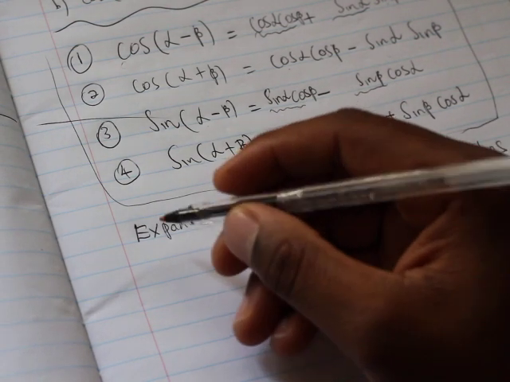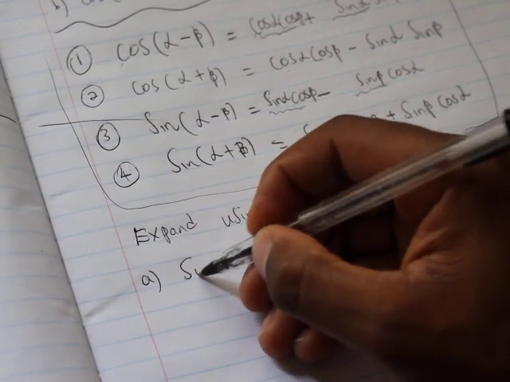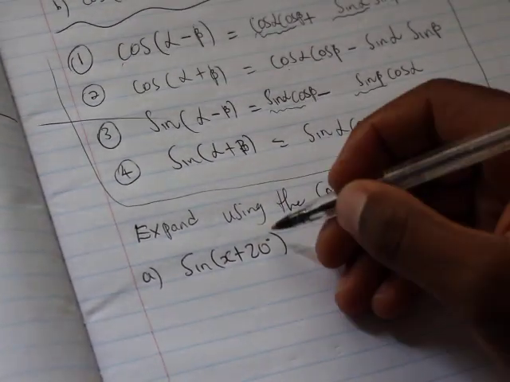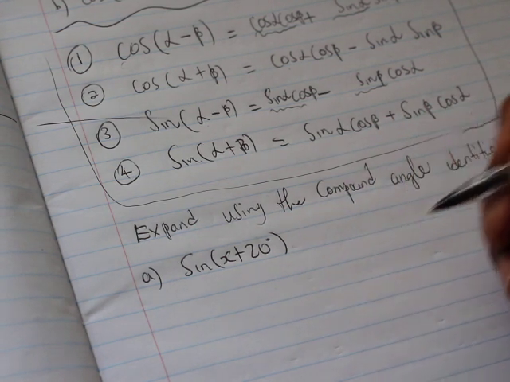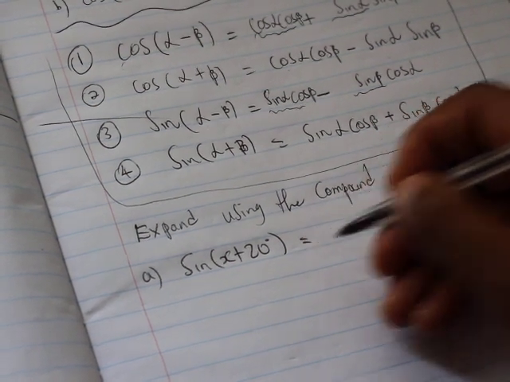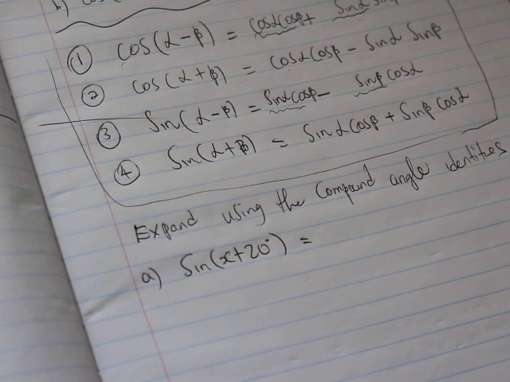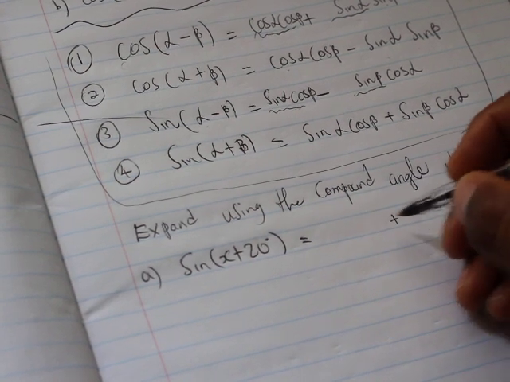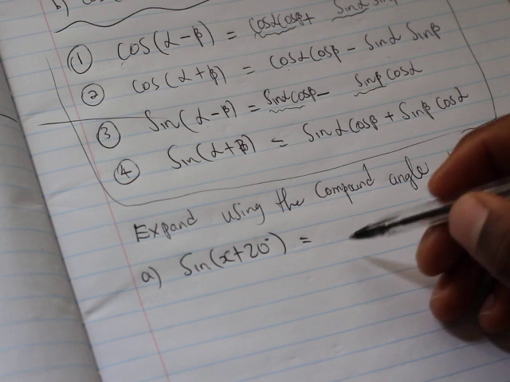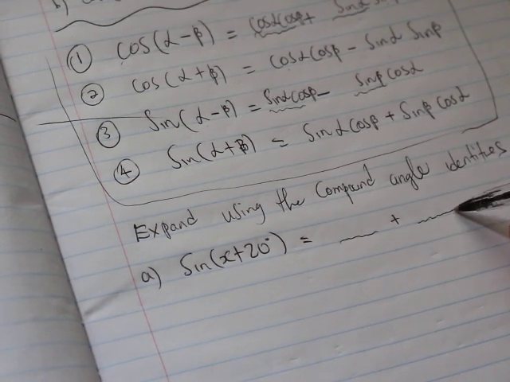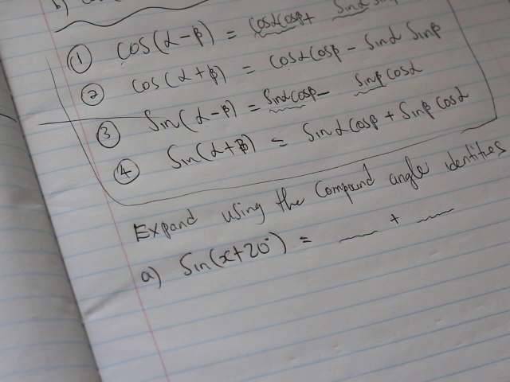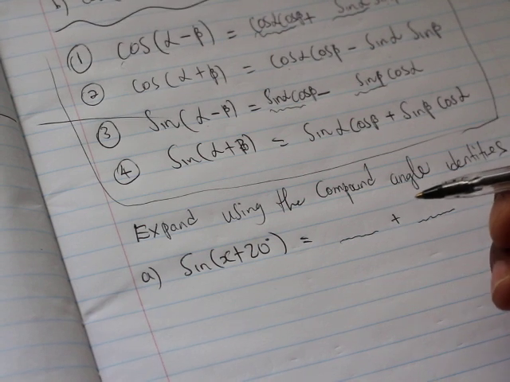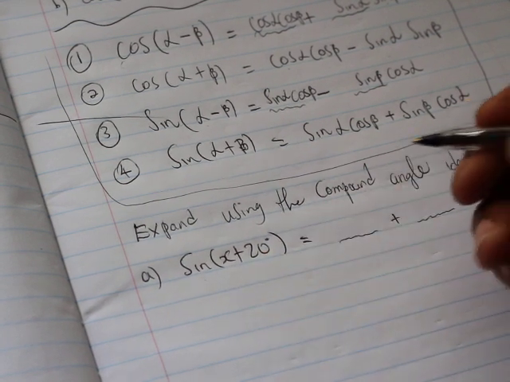The first expression is the sine of x plus 20 degrees. Please don't neglect the degrees over there. So sine of x plus 20 degrees, that's equal to what? What's going to be the sign in the middle? Remember, we're dealing with sine here, whatever sign is there, you just keep it. And then we're going to have two products of two trig ratios. Are the trig ratios going to be identical or different? It's sine, so they're going to be different.